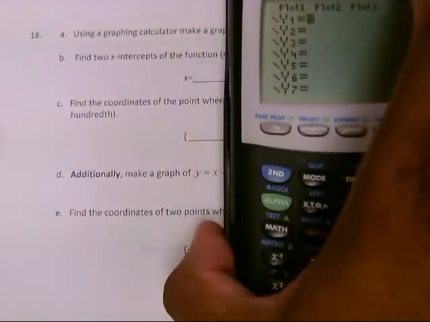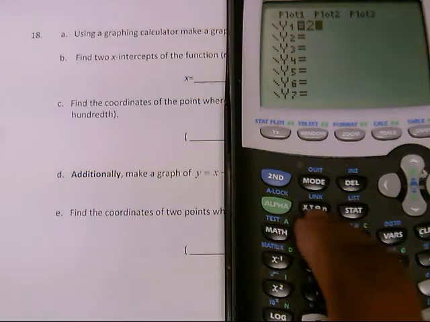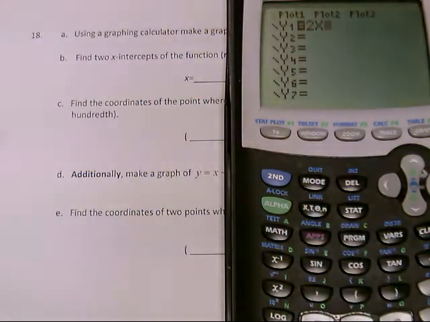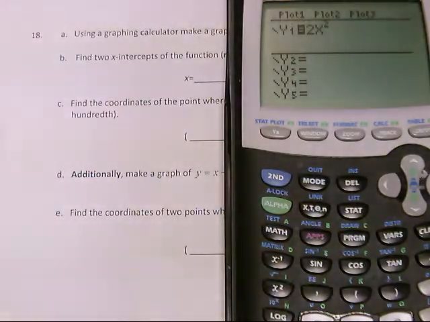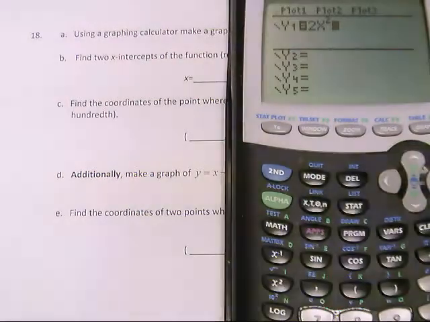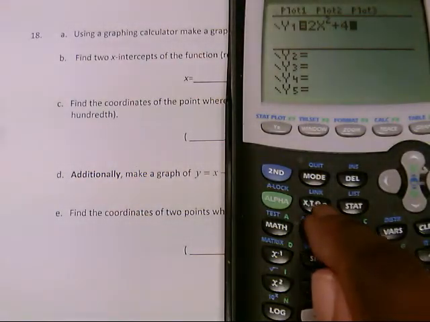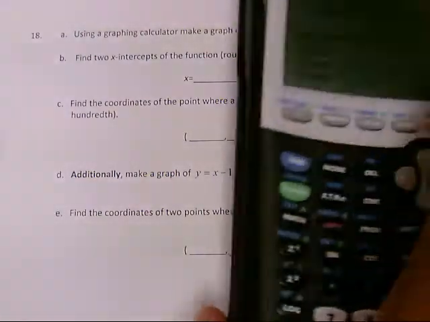So this will be 2. For the x, we use our X,T,theta,n key for the x variable. Then we press this x squared button for the exponent of 2. So it'll be 2x squared plus 4, X,T,theta,n for the x, minus 3.